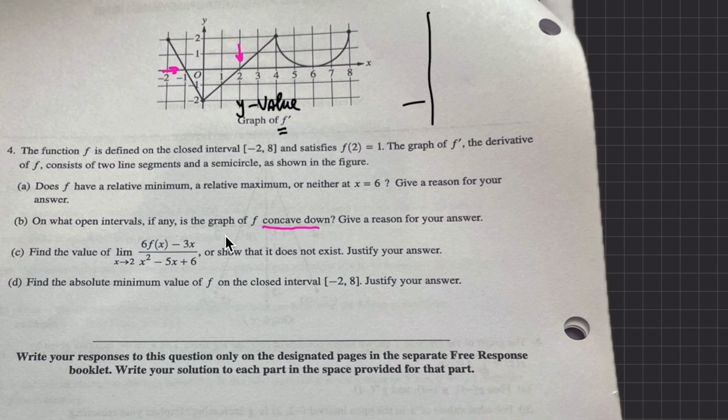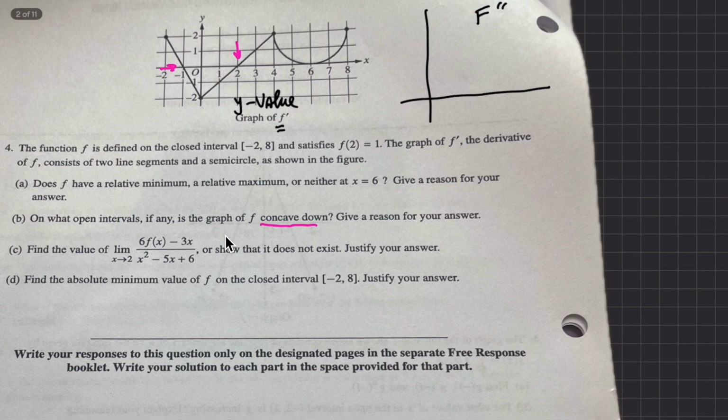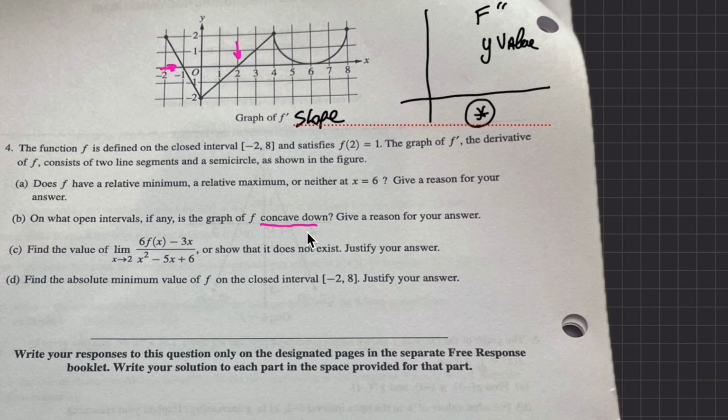So let's put the second derivative graph over here, and let's remind ourselves that the y value of the f double prime graph is the same as the slope on the f prime graph. So if you are looking for areas on f that are concave down, you're going to have a negative value for f double prime. That's where f is going to be concave down.